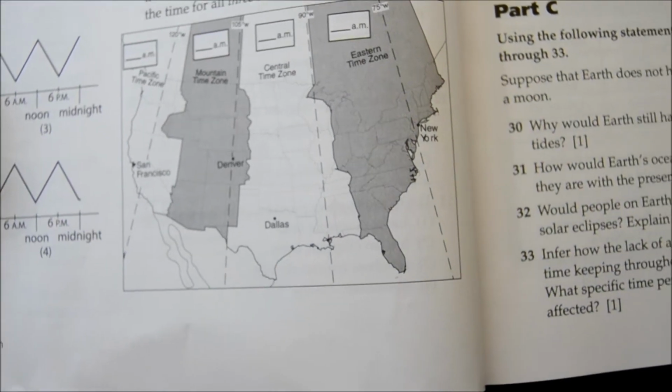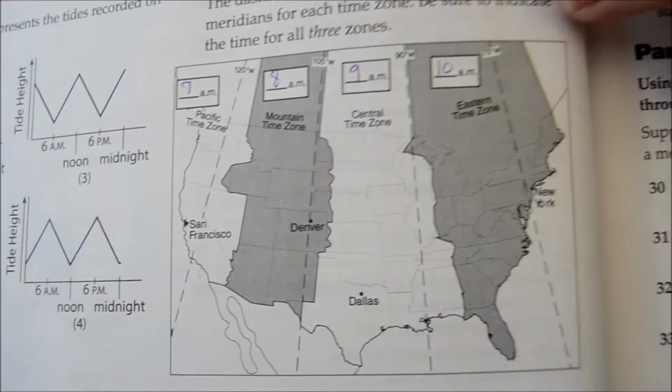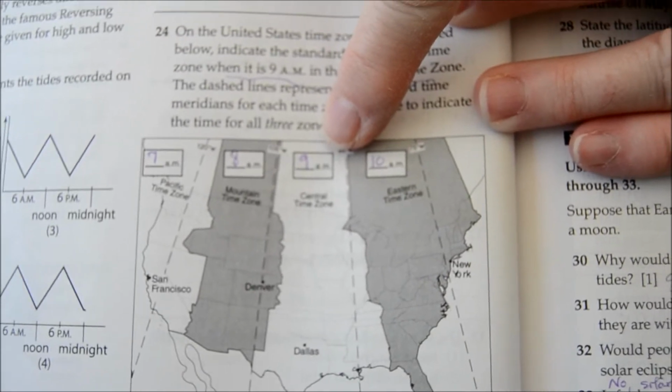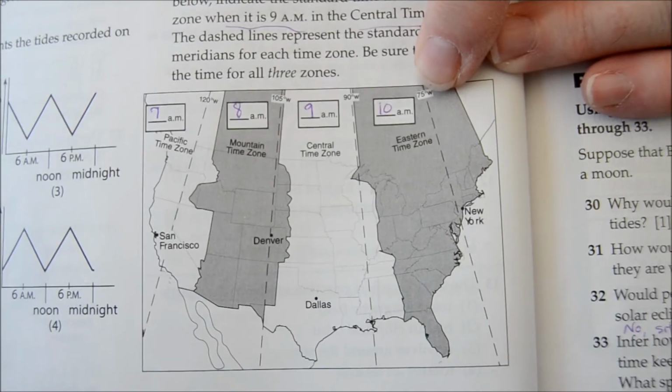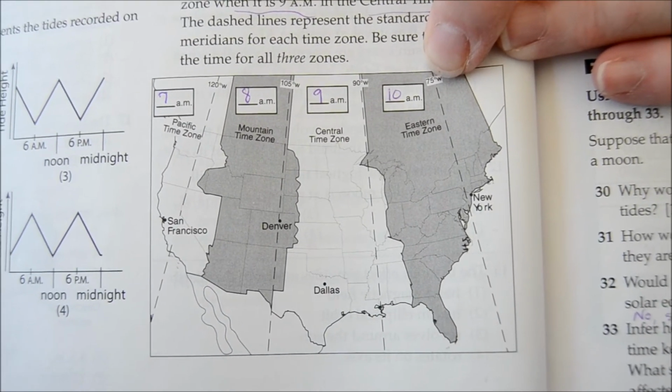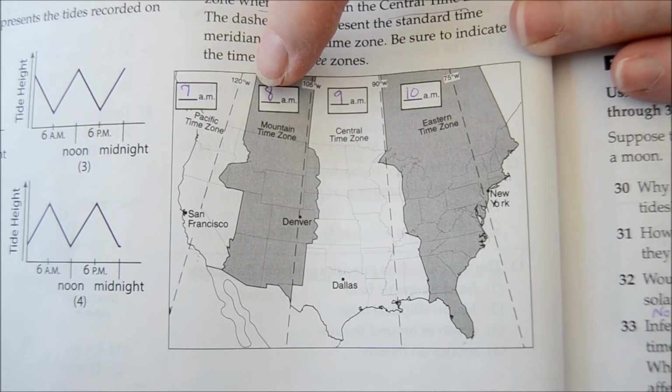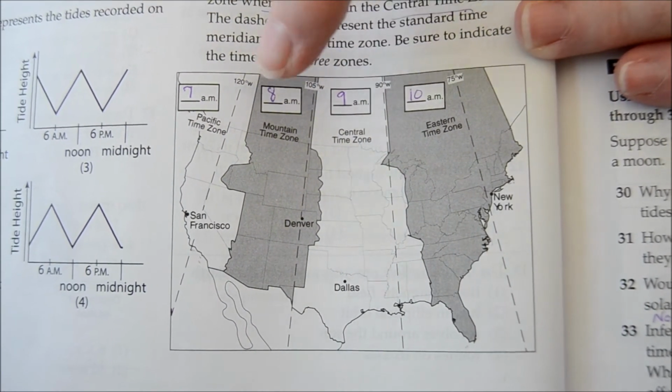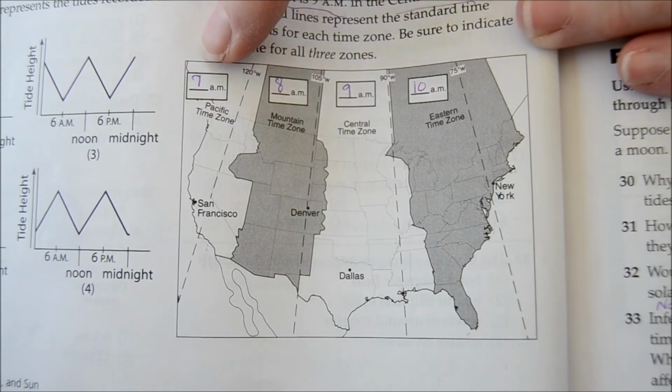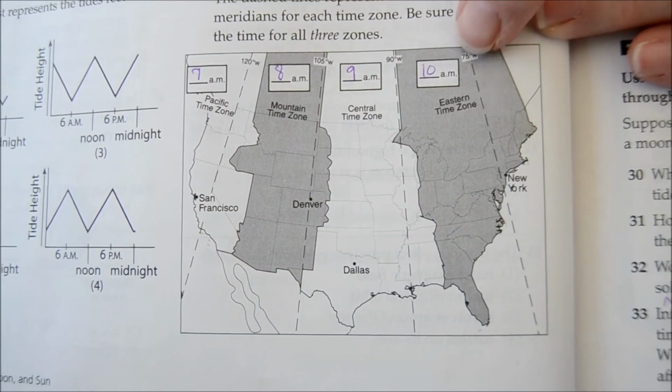So if I know that it's 9 o'clock in Central, Eastern is an hour ahead, so that would make it 10. And each one going west is going to be an hour behind. So if it's 9 here, Mountain is going to be 8, Pacific is going to be 7. So 10, 9, 8, 7.